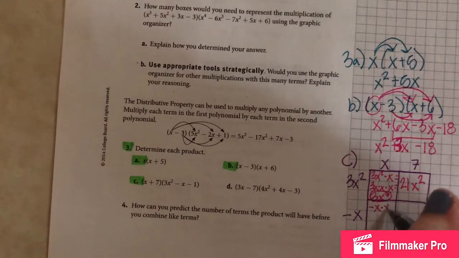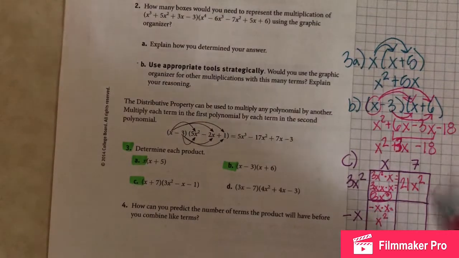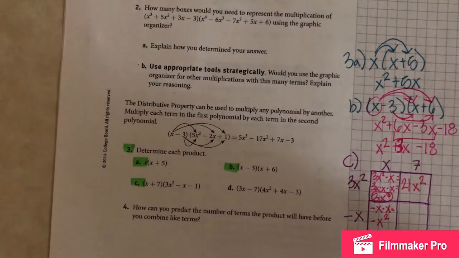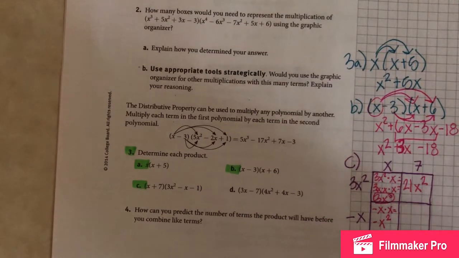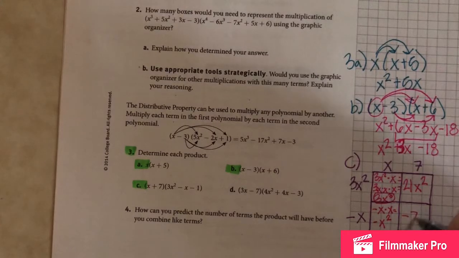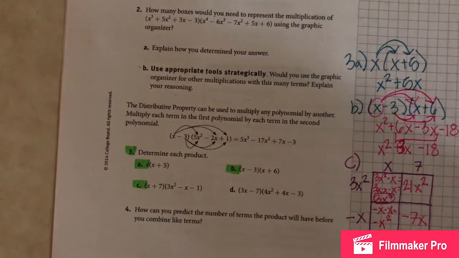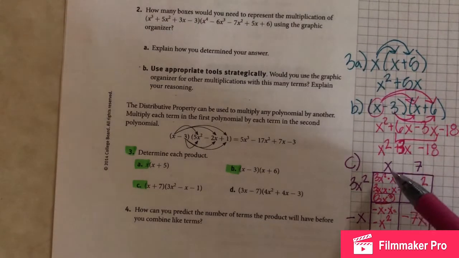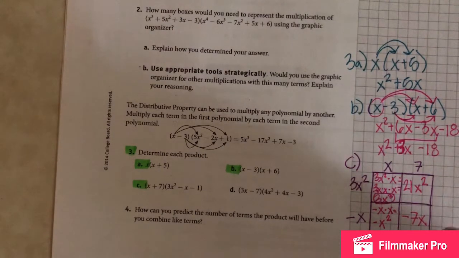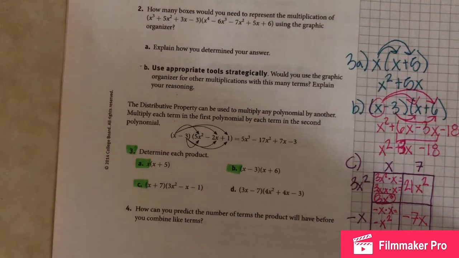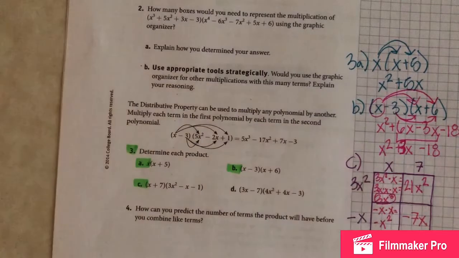Negative x times x, how many x's do we have in total? We have 2, and there's only one negative, so we know it's negative. Over here, 7 times negative x is going to be negative 7x. And then x times negative 1 is negative x, or negative 1x. And then negative 1 times 7 is negative 7.